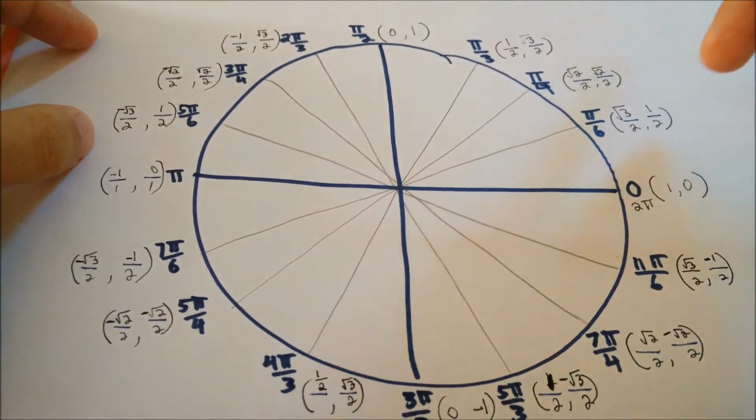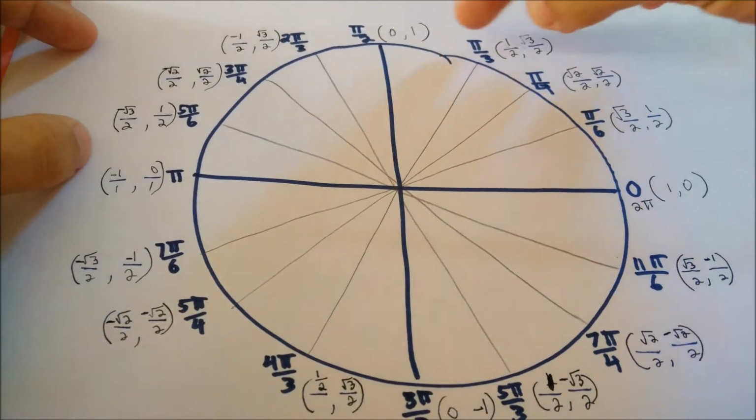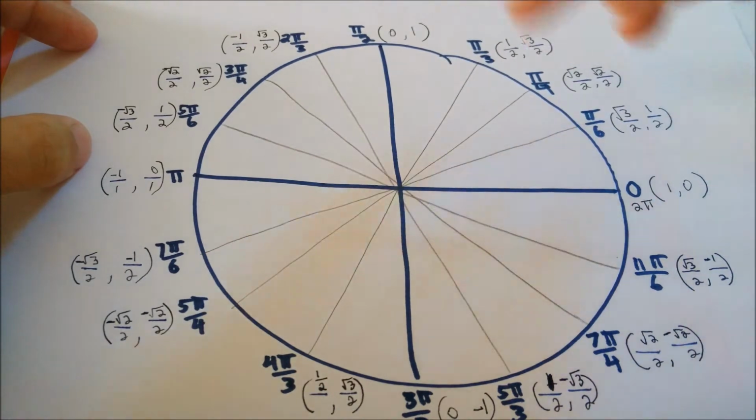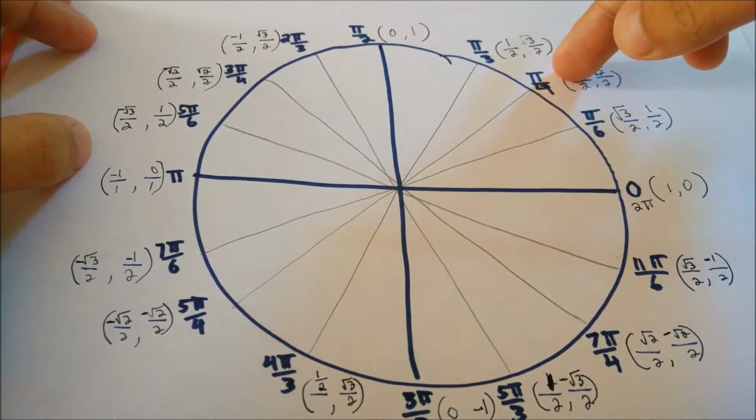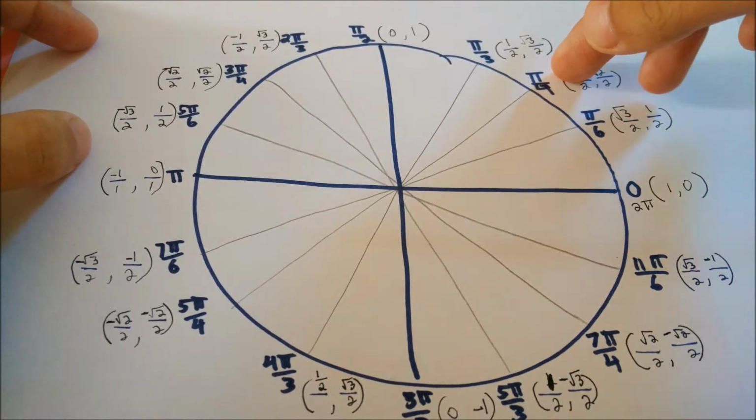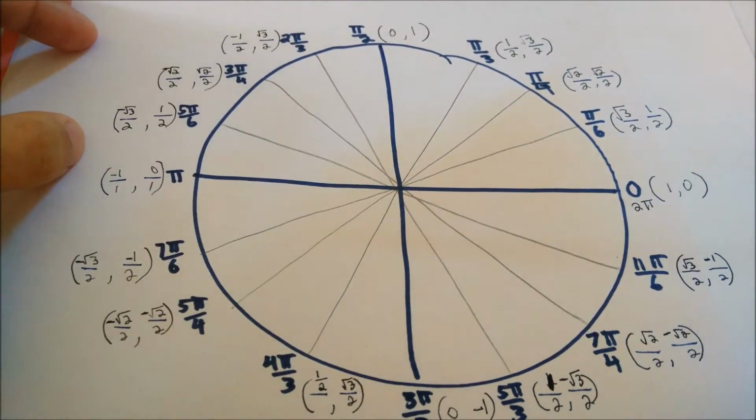If you're wondering where these numbers come from, I'll make a video about that later, but for now, just remember these numbers. So again, this is why you only have to really remember the first quadrant, because all the other quadrants can be built off it, and you just have to add in the negative signs where needed.